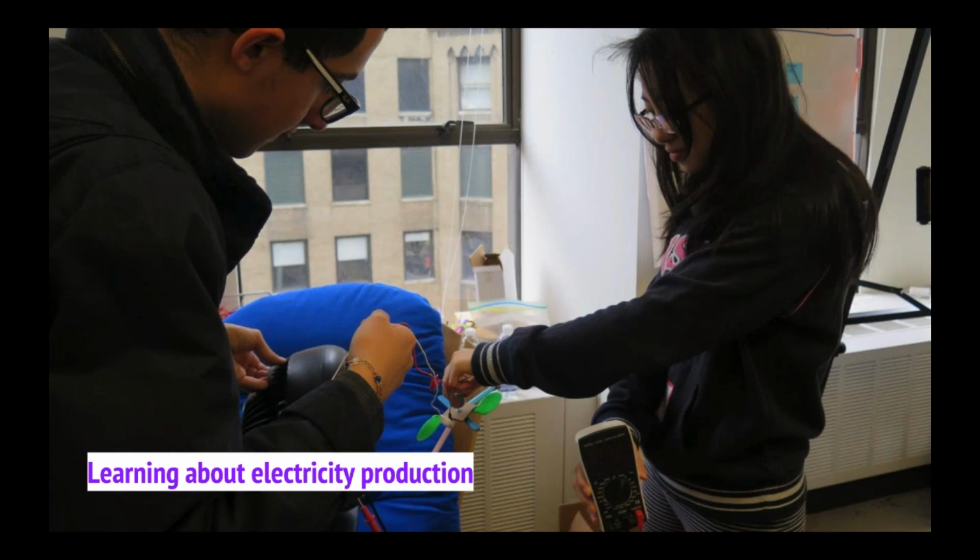So here we have students learning about electricity production. They're testing a little turbine that they made, and they put it in front of a fan, and they were testing different ways to see how many amps of electricity they could create with their turbines, and along the way learning about the process of electricity production.